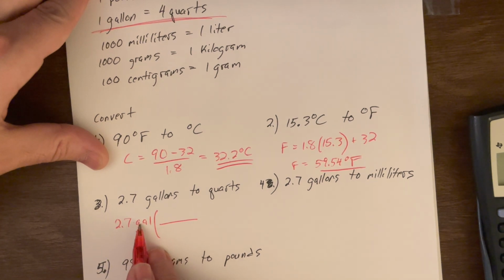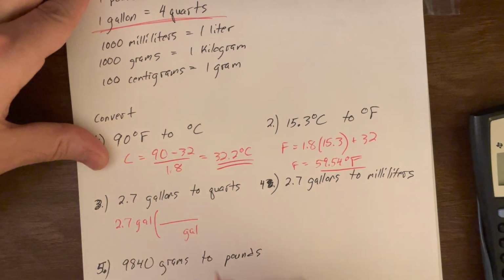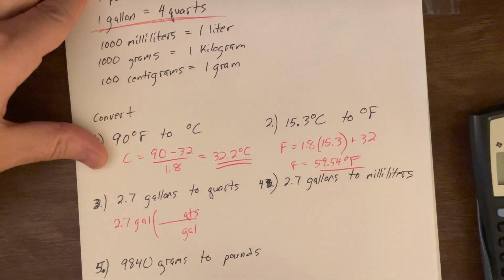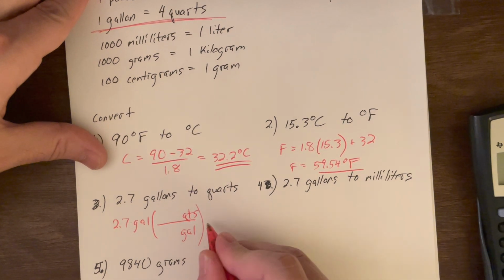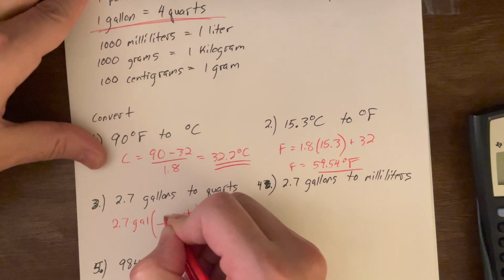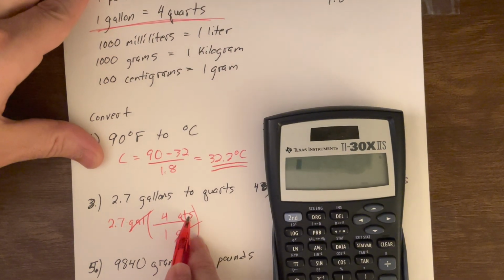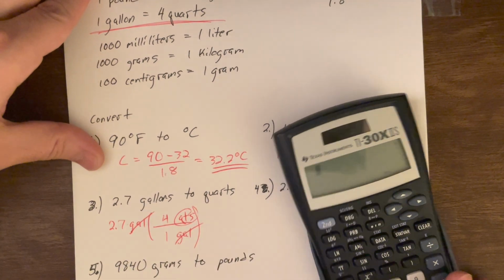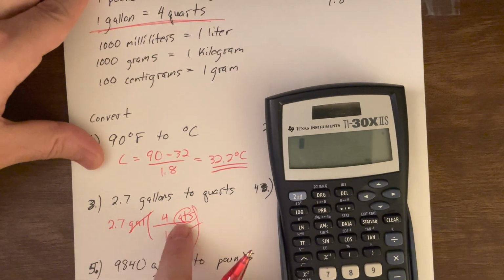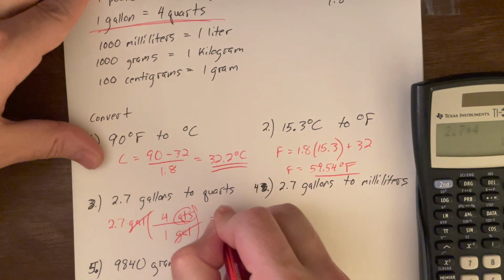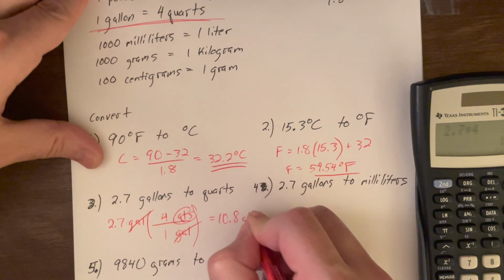I want gallons to cancel. That means gallons goes in the bottom, and quarts would go on top. Remember, I don't care if you remember the abbreviations. That's fine. You could certainly write it all out as quarts. It's nice if you remember them, but it's not necessary. And now that I have my units in the right place, again, 1 gallon, 4 quarts, gallons cancel. We have quarts. The units we wanted is what's left. Numerically speaking, this tells us to multiply. 2.7 times 4, we've got 10.8 quarts.